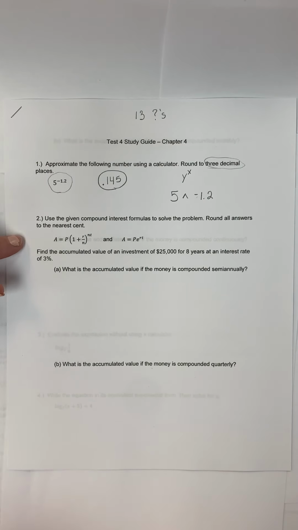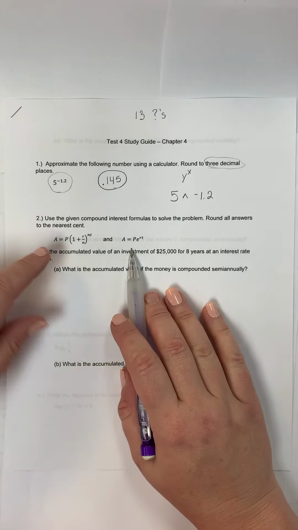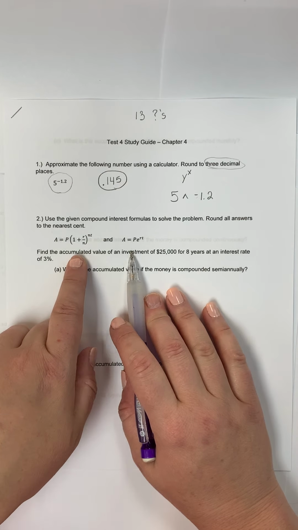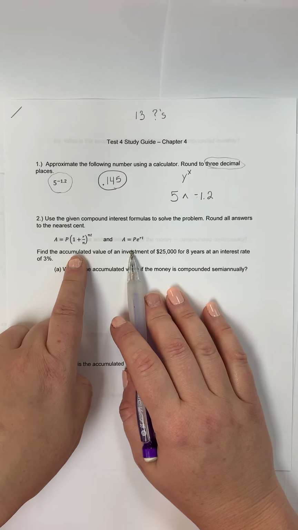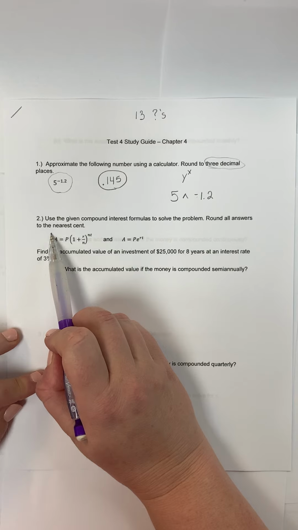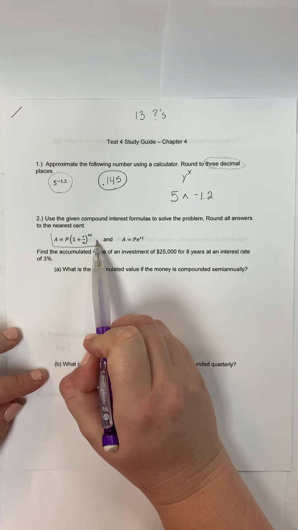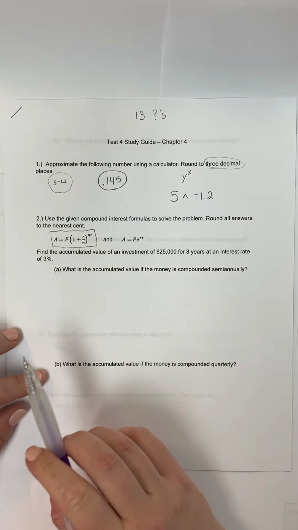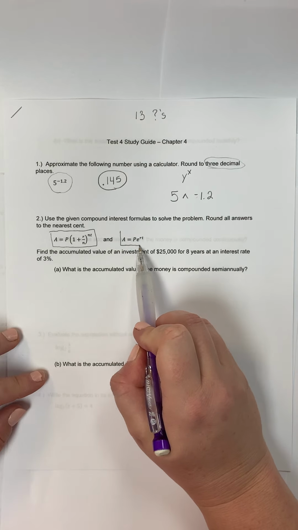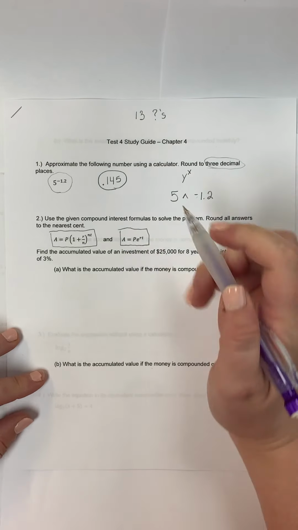Now, number 2 is a very long problem. It actually has 4 parts. This pertains to these interest formulas that we talked about. We have this formula that you're going to use, and we have this formula. How are you going to know which one to use?